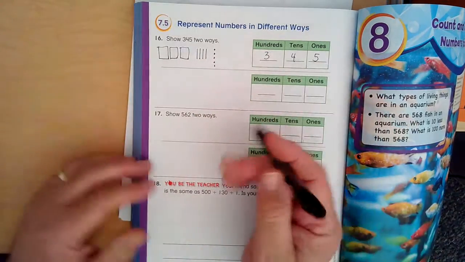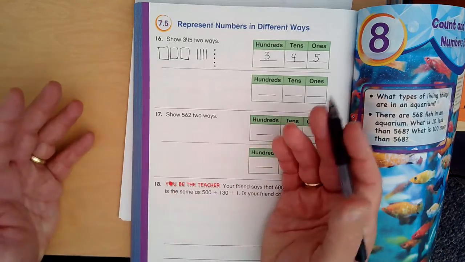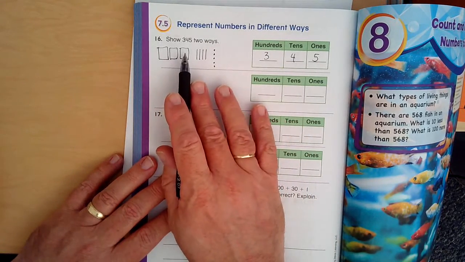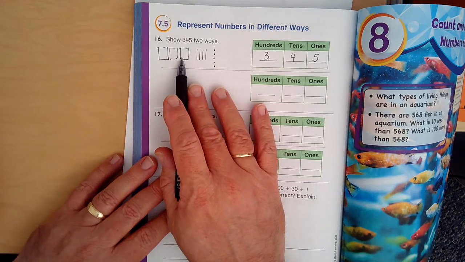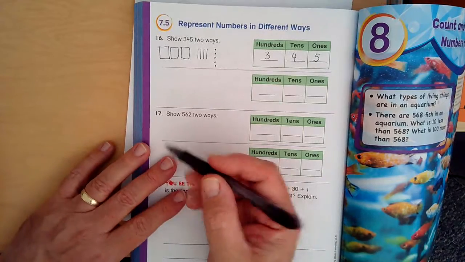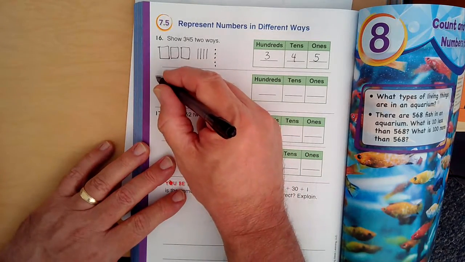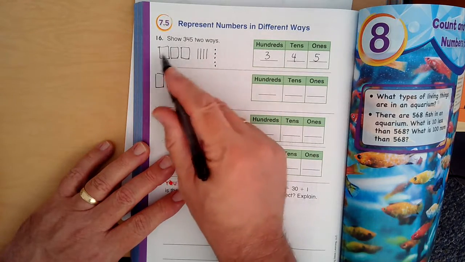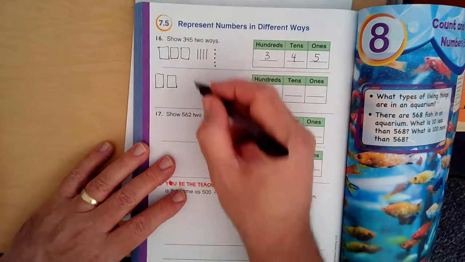But I want to show it a different way. How can I do that? Well, let's take a look. Let's see if I break this down into tens instead of leaving it all grouped up like it's 100. So then I would have 1, 2 in the hundreds place.